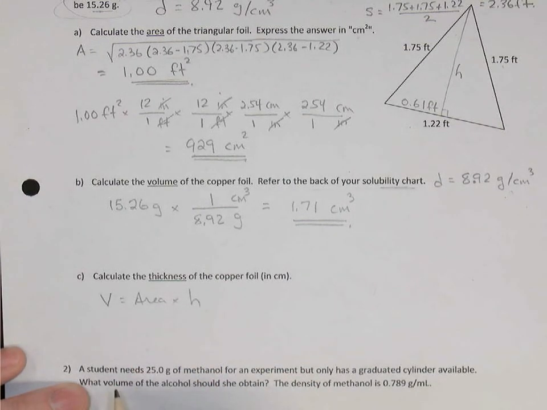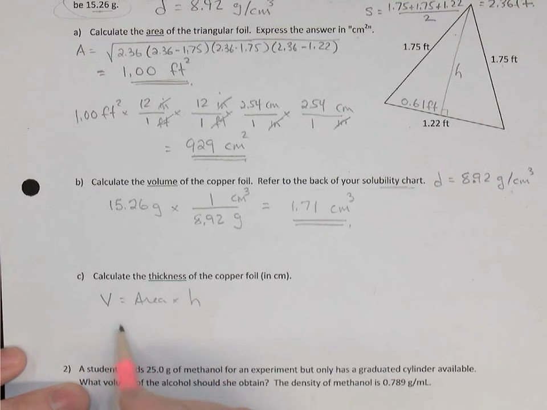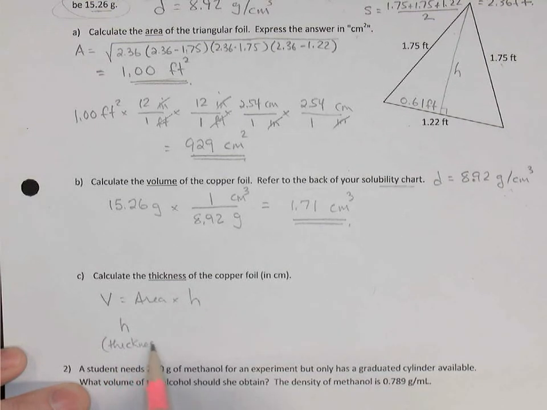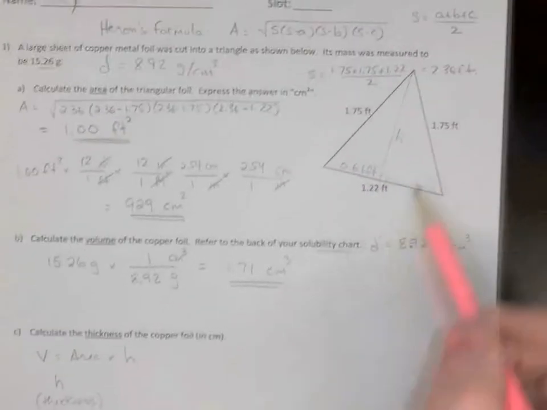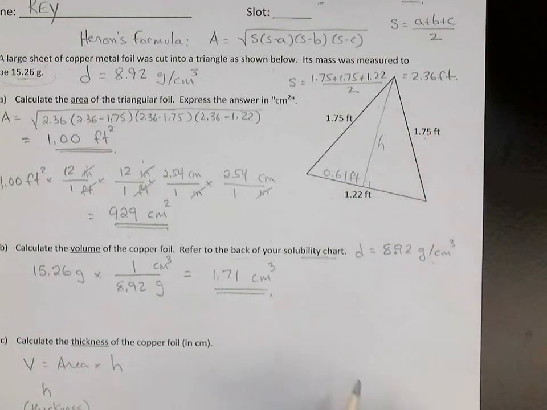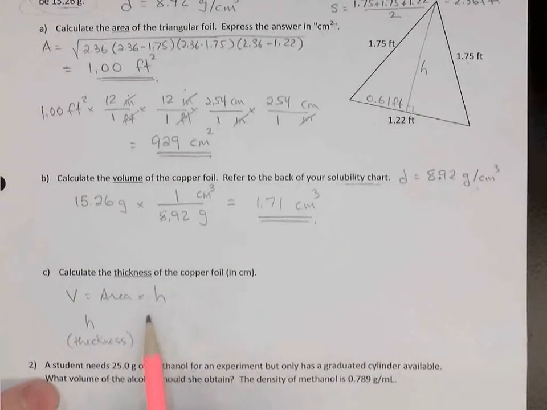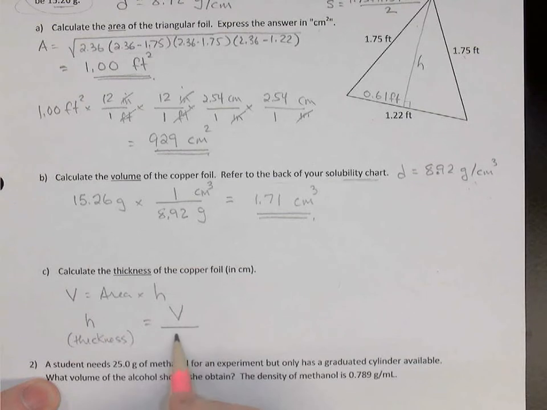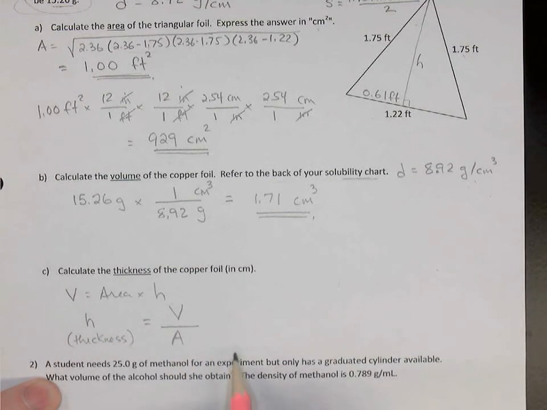Area of the triangle times the thickness, the height, will give us the volume. So we can find the height or the thickness. Don't confuse this height with the height over here of the triangle. Those are different things. This height is the thickness of the foil, and will equal the volume of the foil divided by the area of the foil.